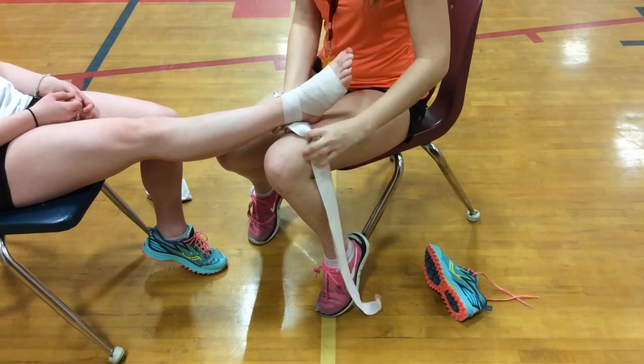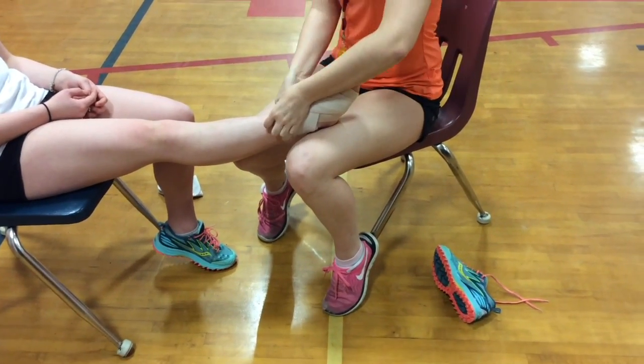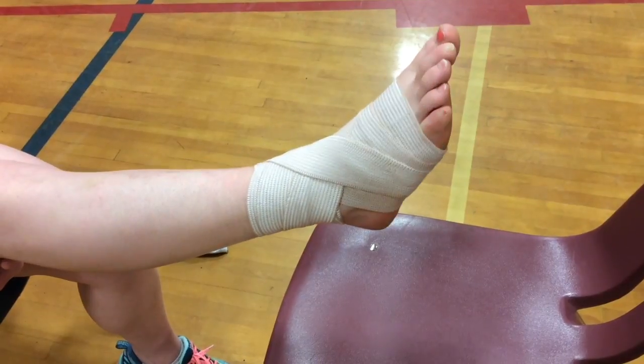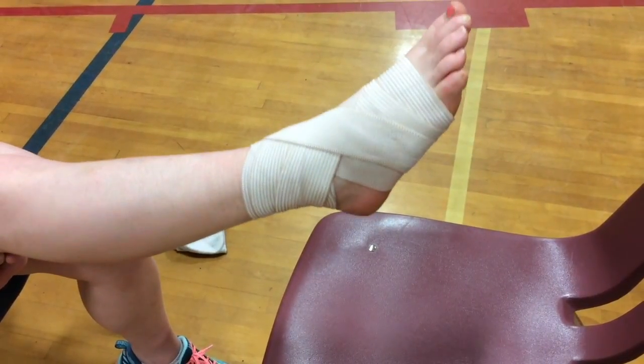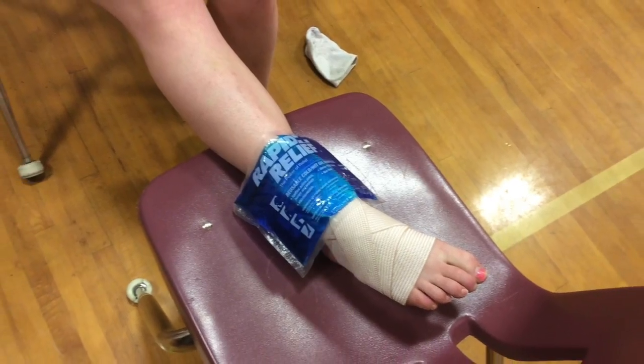The ankle is then wrapped with a tensor for compression. The individual of assistance assesses the mobility of the ankle to determine the degree of injury. Once compressed, the ankle is elevated and iced.